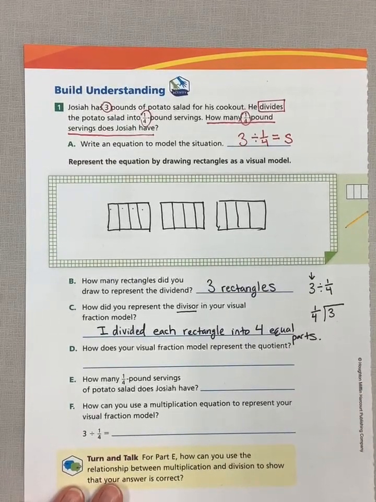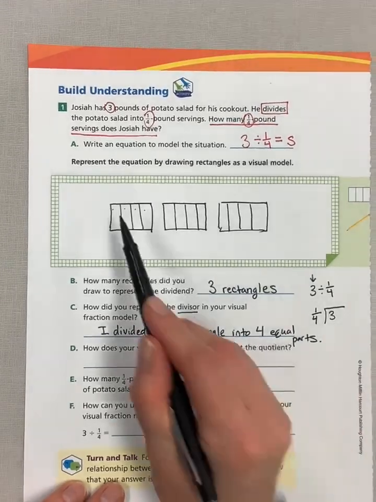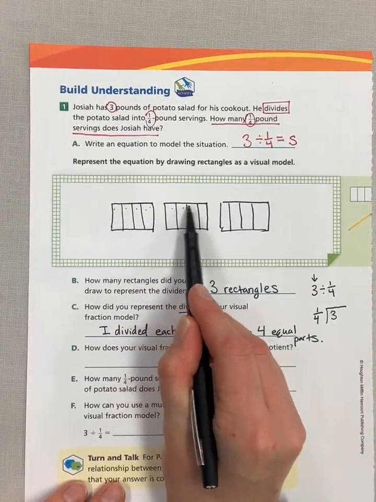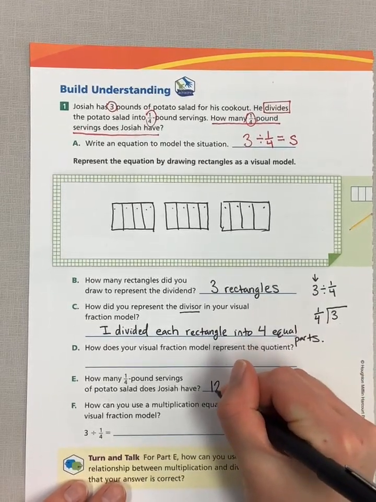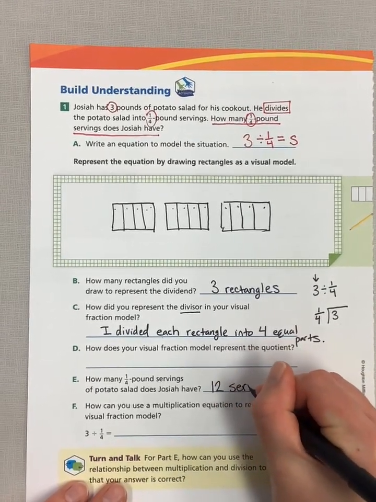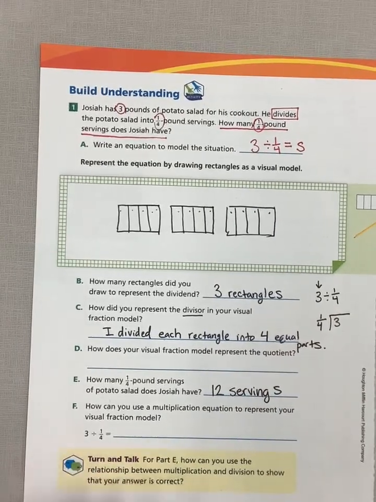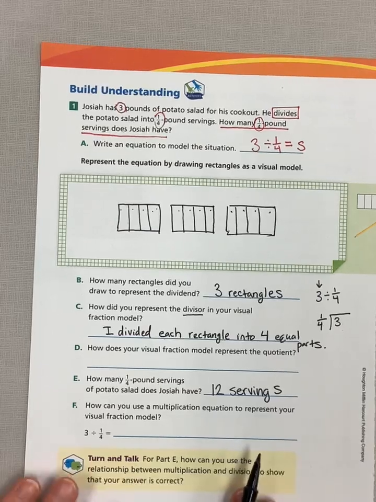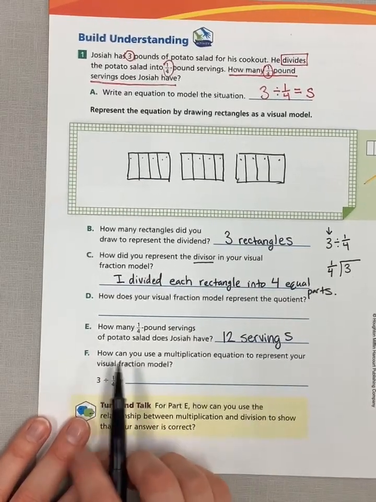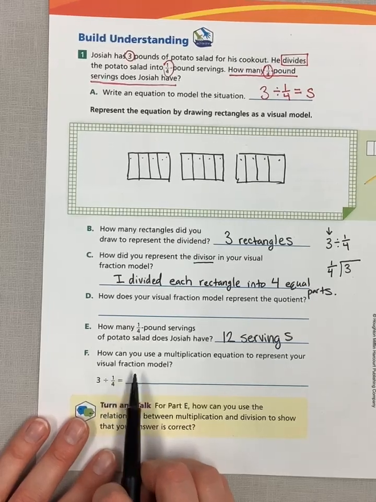How many 1/4 pound servings of potato salad does Josiah have? Let's count them. There's 4, 8, 12. We have 12 servings. And I could do all of that just by drawing a visual. But remember, I always want you to be able to show the equation or the algorithm and how we did it. So based off of our notes, how can you use a multiplication equation to represent your visual fraction model?